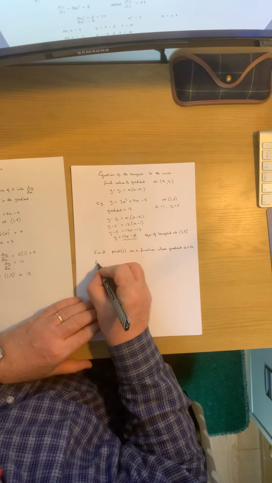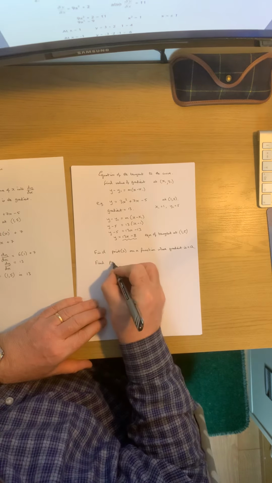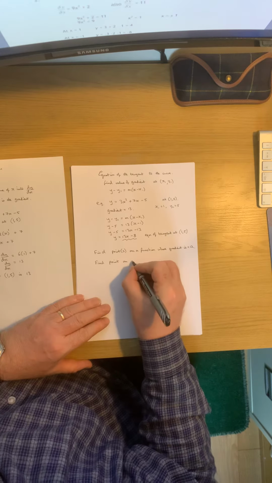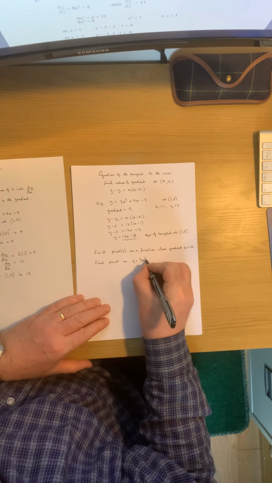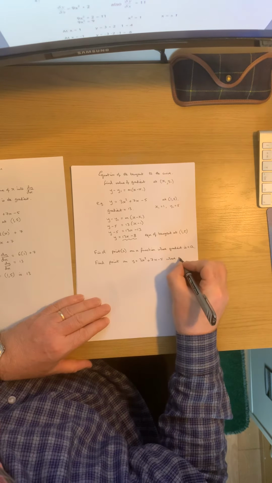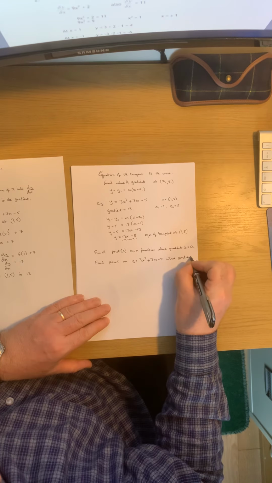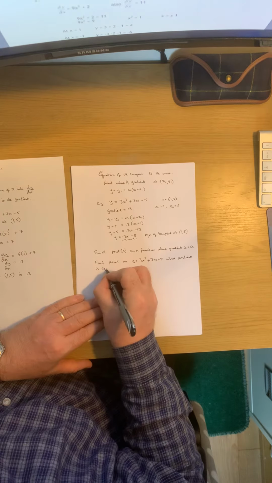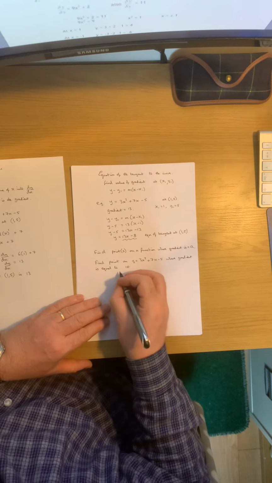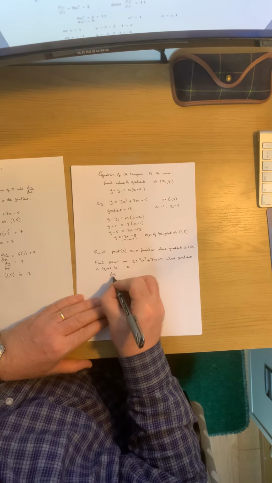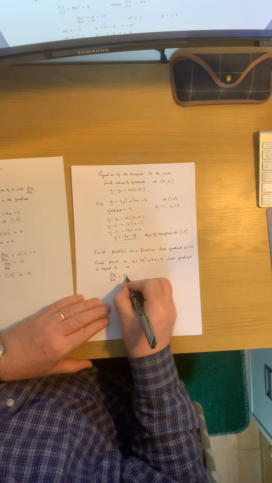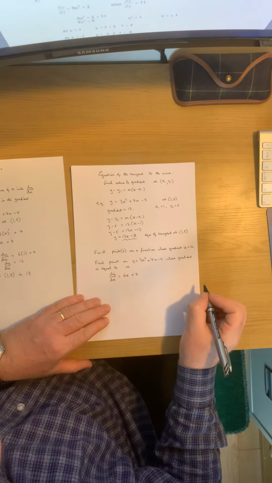So find the point, because it's a quadratic we're working on, y equals 3x squared plus 7x minus 5, where the gradient is equal to 10. So we know that dy by dx equals 6x plus 7 from our previous work.